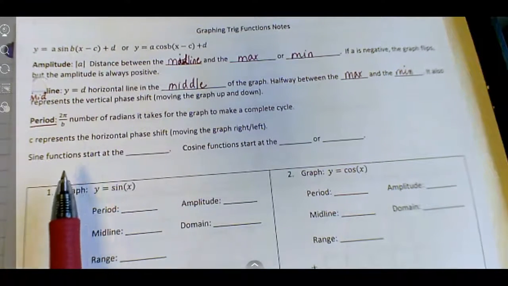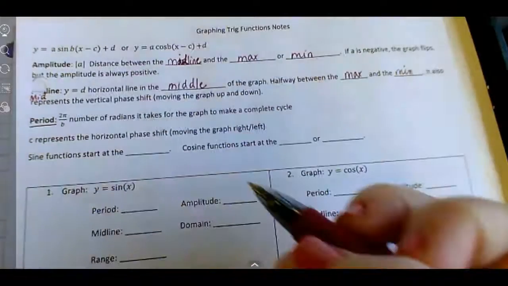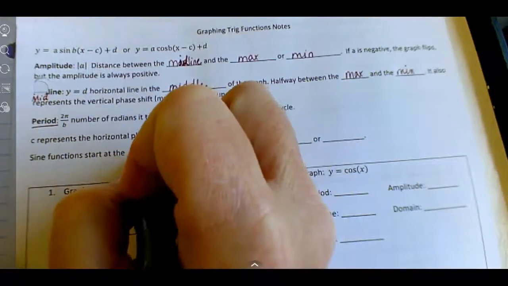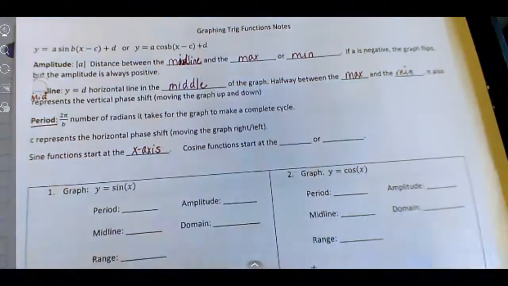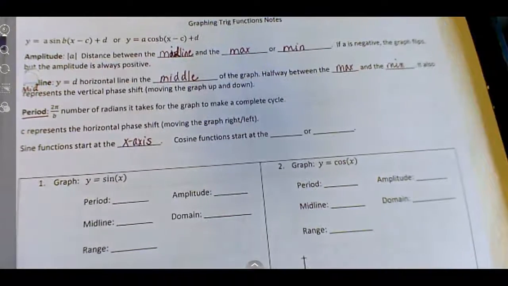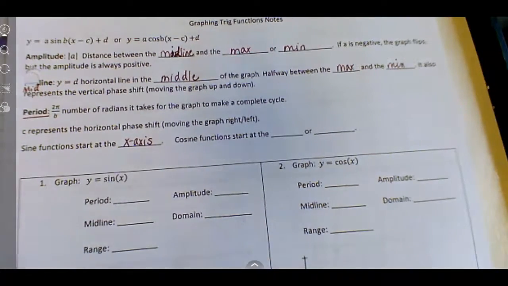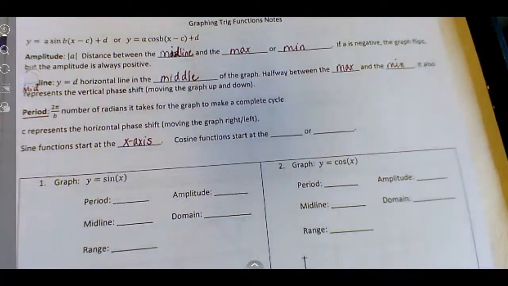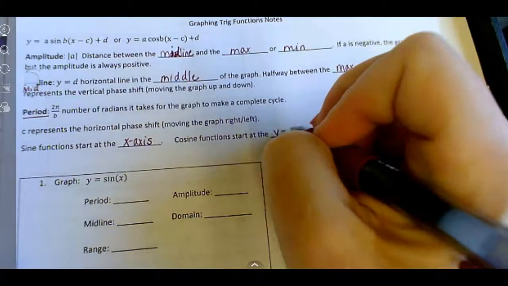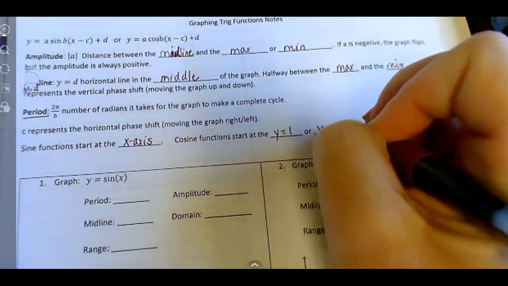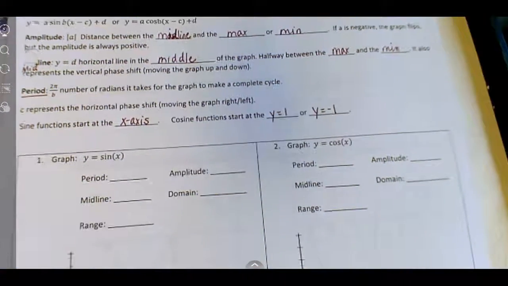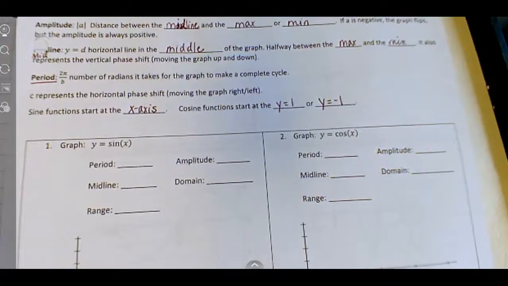Okay? Sine functions start at the x-axis. And cosine functions start at y equals 1 or y equals negative 1. Basically, I'll show you what that means here in just a second.